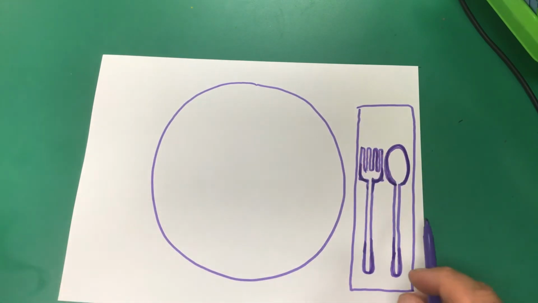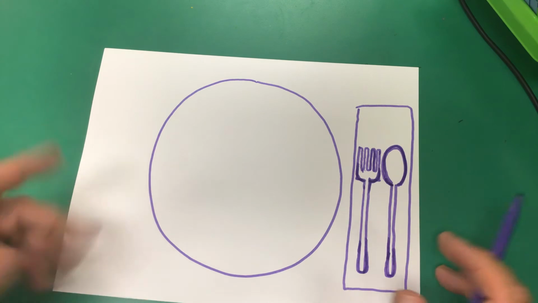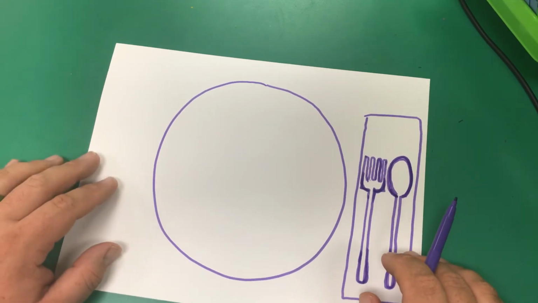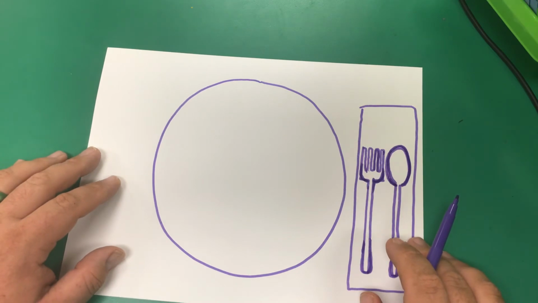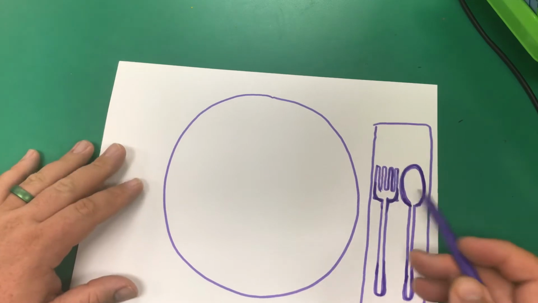So then we're going to come over on our plate. And like I said, you're going to make your favorite food. So maybe you love to eat spaghetti. Maybe you love to eat chicken nuggets. Maybe you like to eat mashed potatoes and meatloaf. I don't know. What's your favorite food?